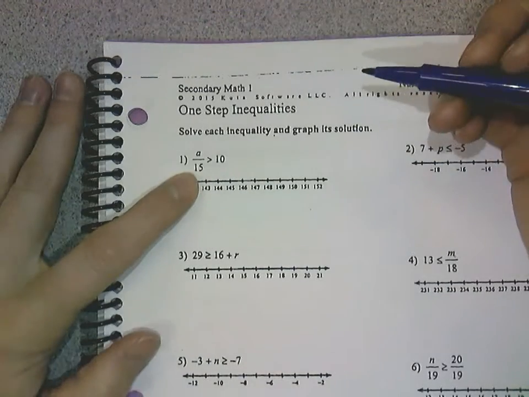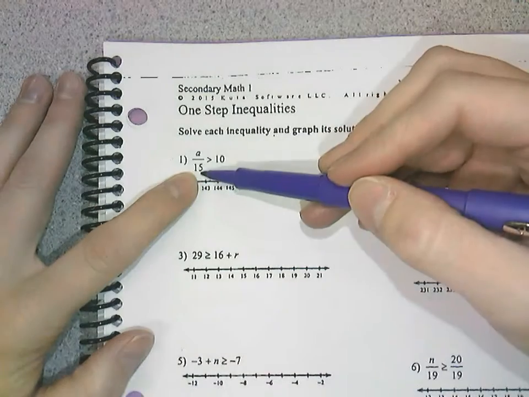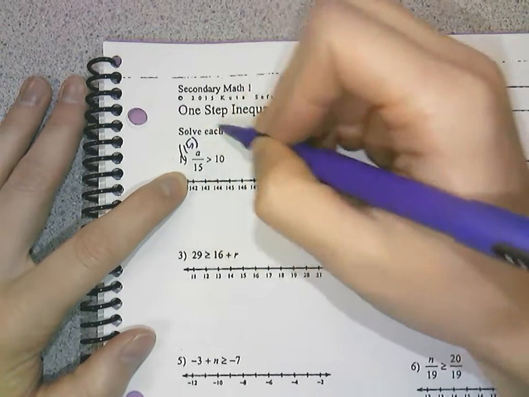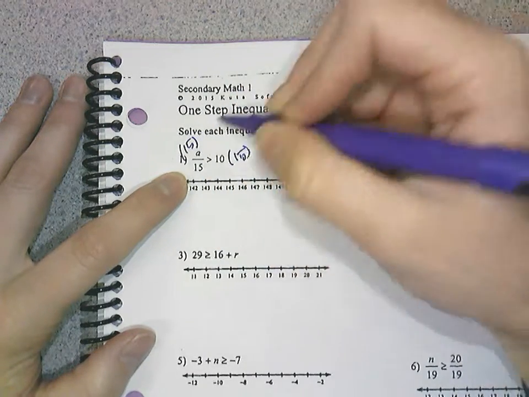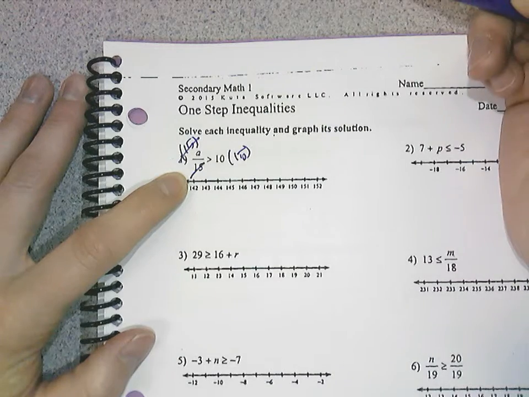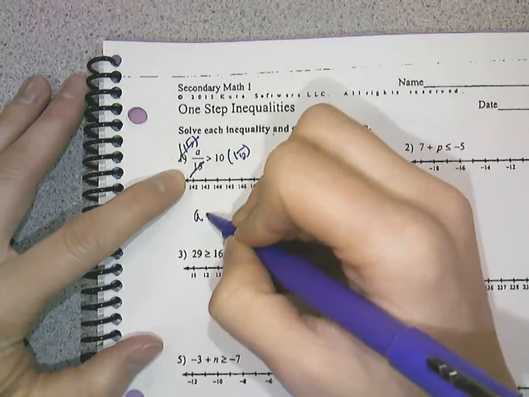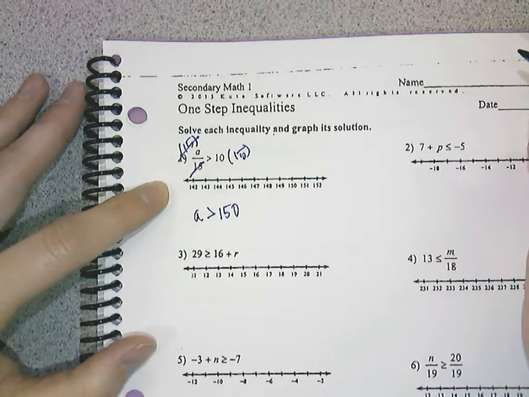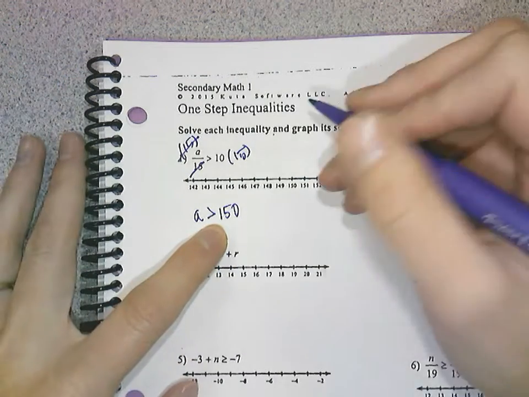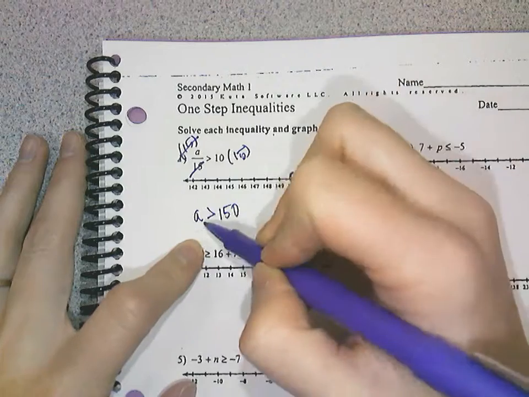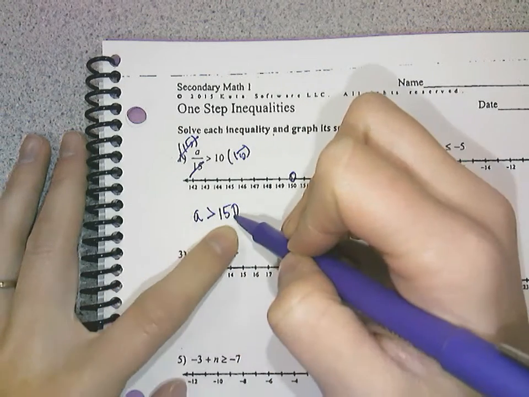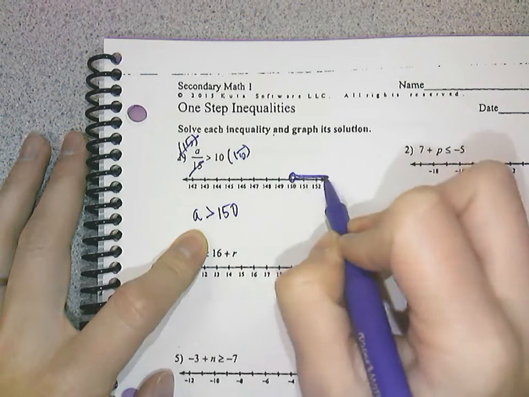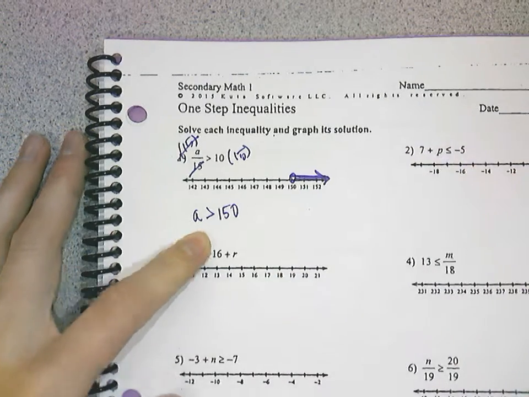So for example, on number 1, to get the a by itself, we would do the opposite. The opposite of divide by 15 is multiply. So we're going to multiply each side by 15. Then we have a is greater than 150. So that's our important number. There's no line underneath it, so it's going to be an open dot. I want all of the numbers bigger than 150, so 150 is my smaller. So bigger than 150 would be this direction, so I shade it.